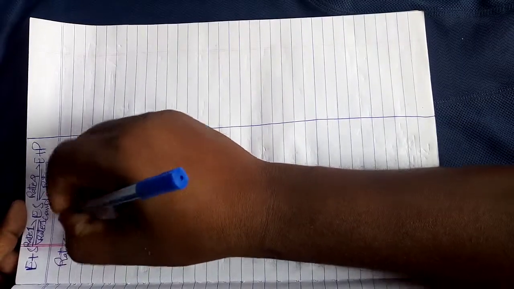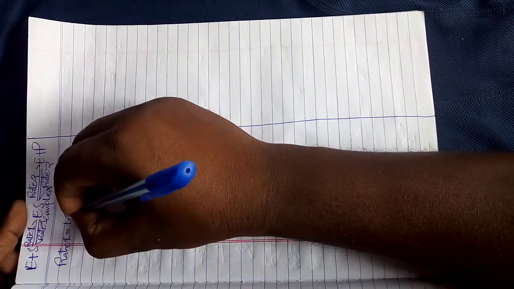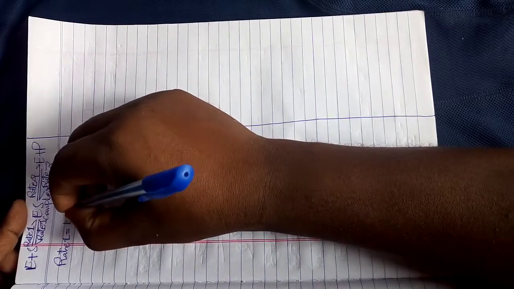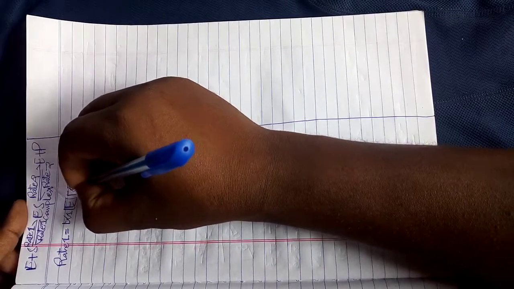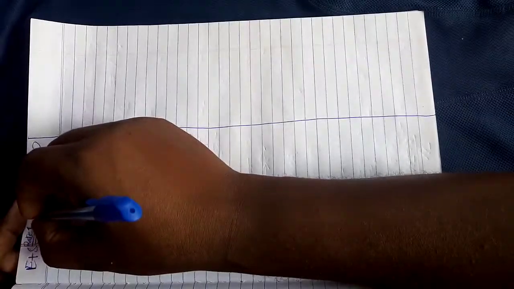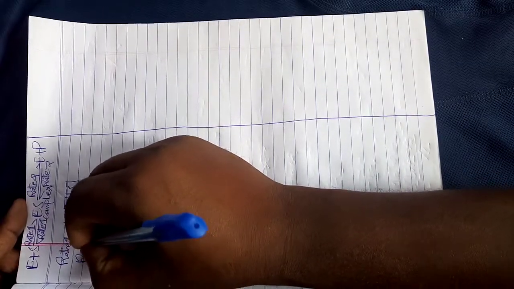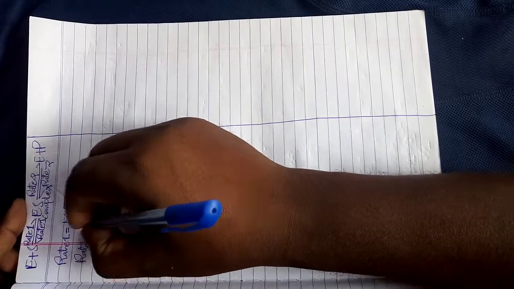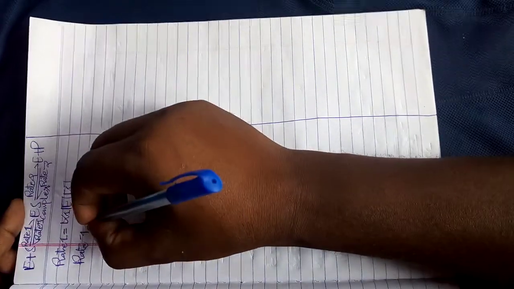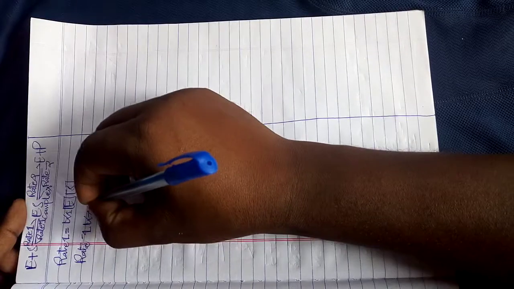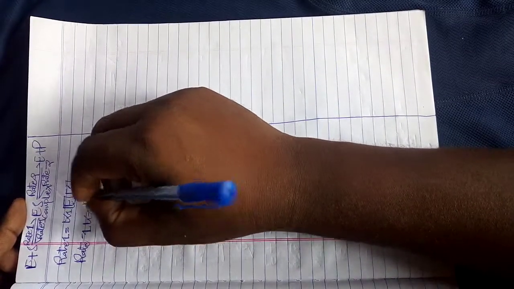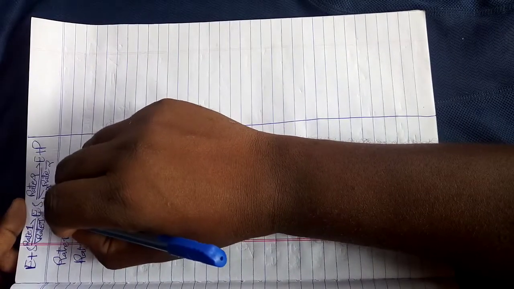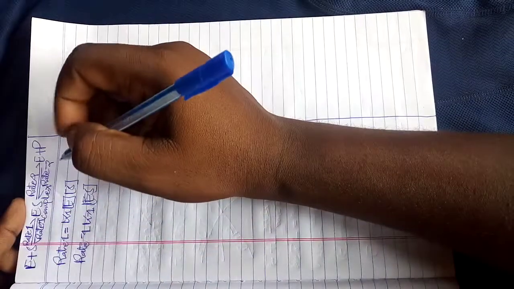Rate 1 is equal to constant k1 times enzyme concentration times substrate concentration. That is the forward reaction. The backward reaction, rate -1, is equal to constant k-1 times the enzyme-substrate concentration, because the direction starts from the enzyme-substrate complex toward enzyme plus substrate.